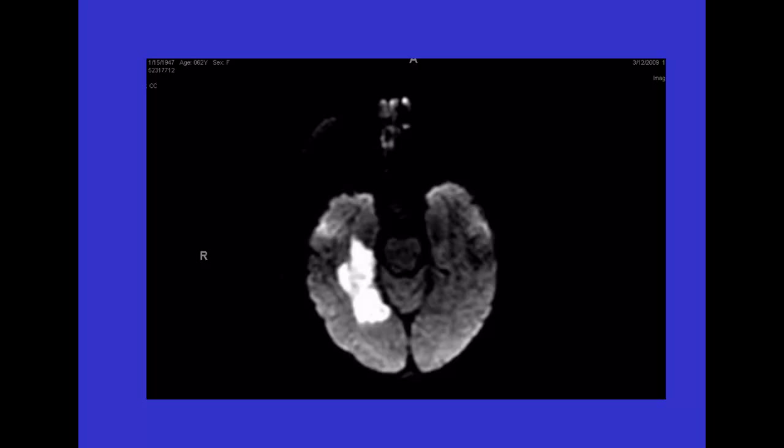So, all right, what type of image sequence is this? Diffusion weighted imaging, right? MRI for idiots. So this is a hyperacute ischemic lesion, right? In the... what would you say?